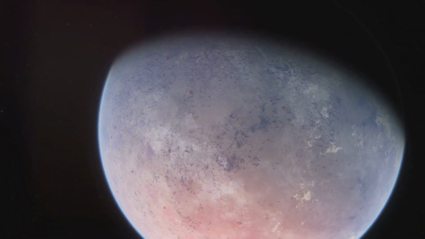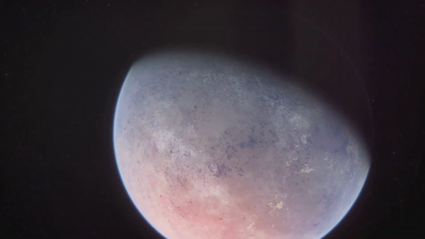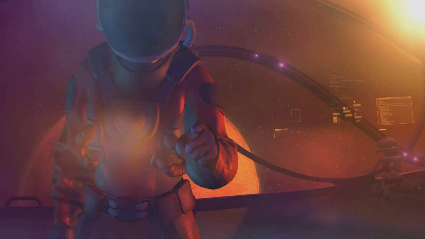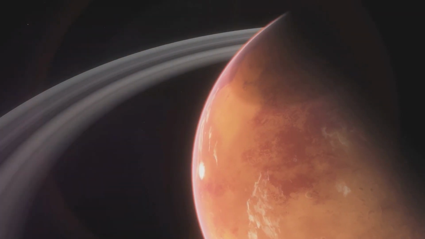What if we detect something in an exoplanet's atmosphere that cannot be explained by natural processes alone? What if we find evidence of something artificial? Something that could only have been put there by intelligent life?